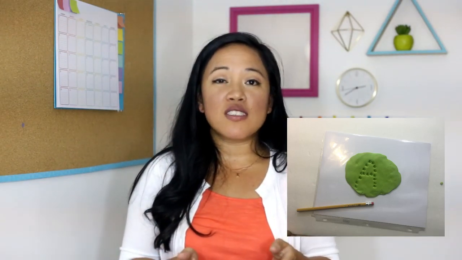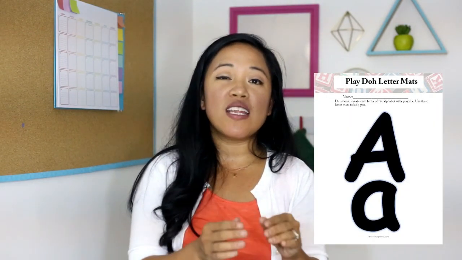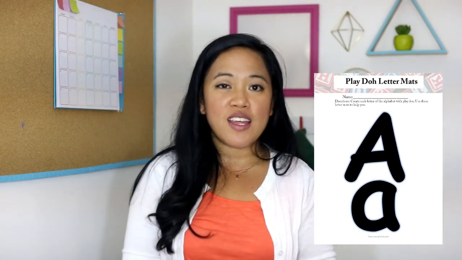For Play-Doh, what they can do is they can take the Play-Doh and they can flatten it out, and they can take their finger, or they can take like a popsicle stick or anything, and they can trace the letters. They could poke the letters out. They could form the letters. The download has these alphabet mats that they can use, and they can form the letters on there. So there's so many things that you can use with Play-Doh, and the kids love it.